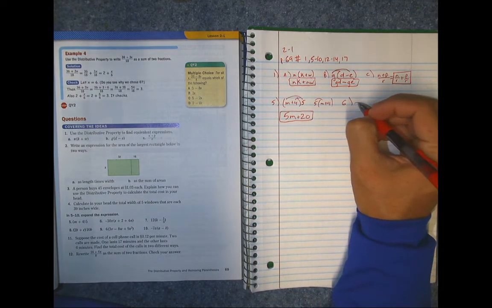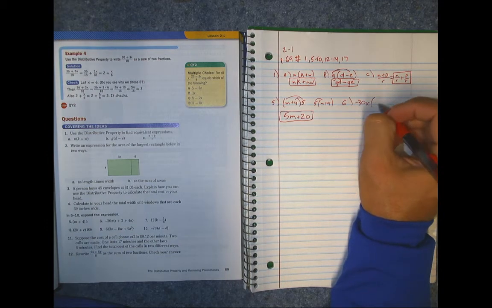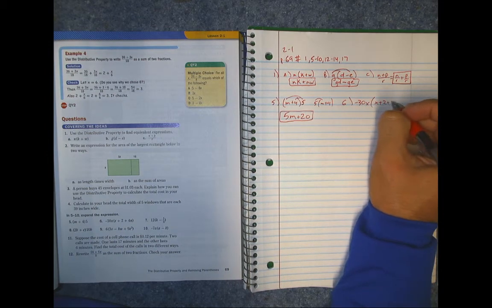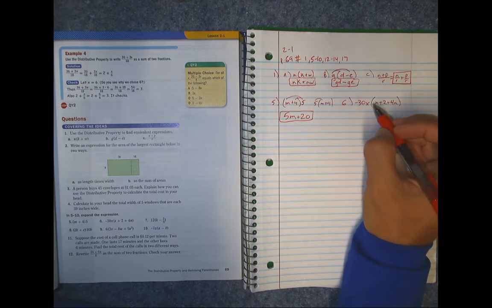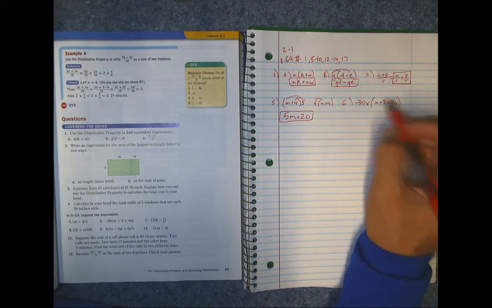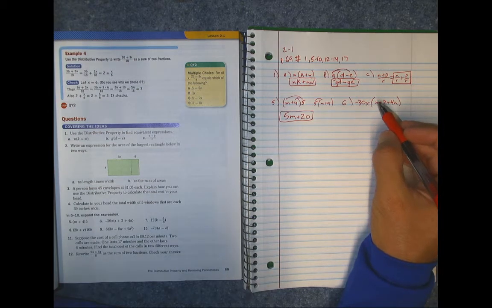Number 6. Okay, we've got x's and n's. When you multiply an x times an x, or any variable times itself, you add the exponent. So this is x to the first times x to the first. X times x is x to the second.